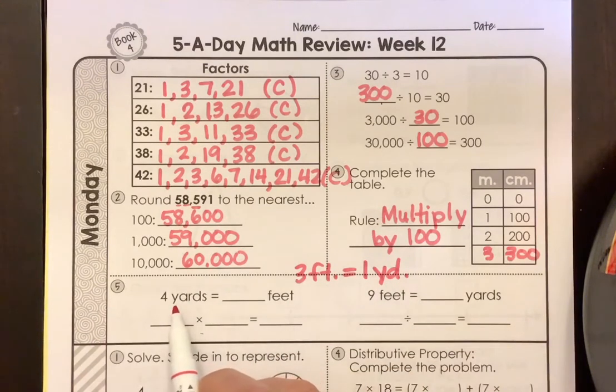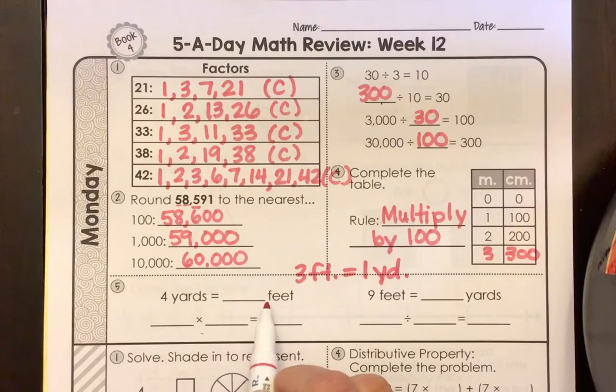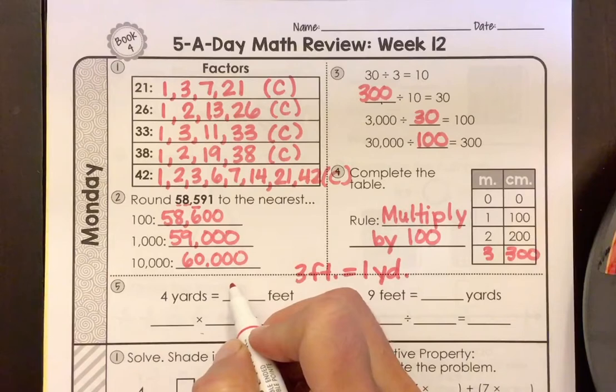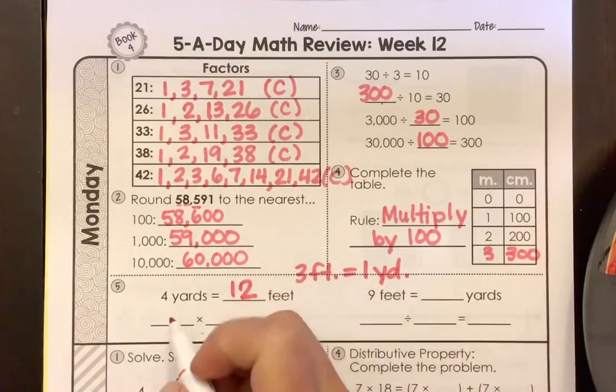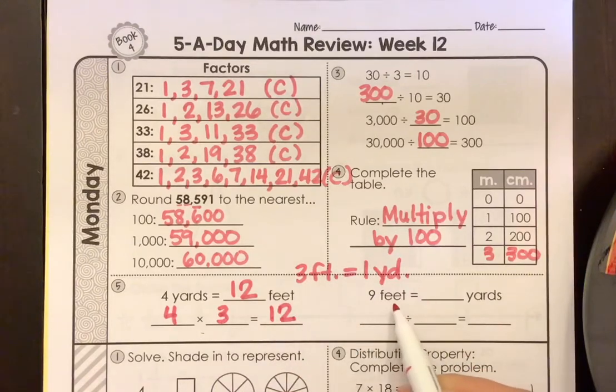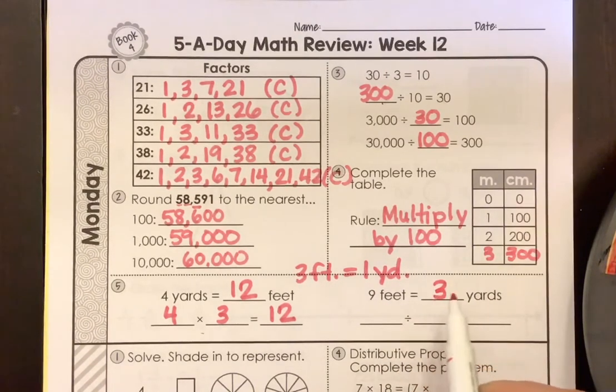So if we have 4 yards, how many feet would that be? Well, we would do 4 times 3, and we would get 12. 4 times 3 equals 12. All right, so now if we have 9 feet and we want to change it into yards, we know that every 3 feet equals a yard. So how many yards do we have in 9 feet? We have 3, because 9 divided by 3 equals 3.